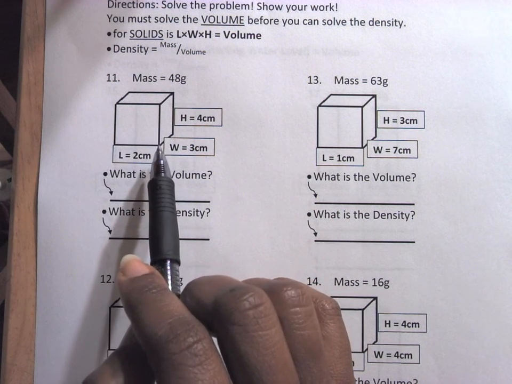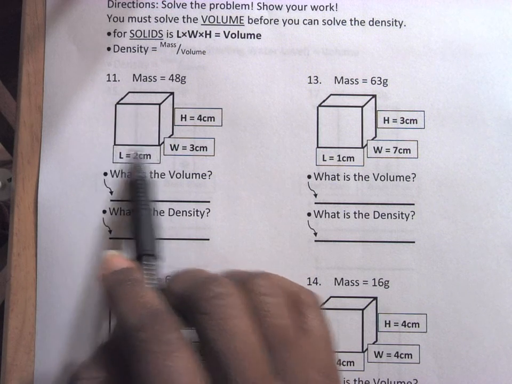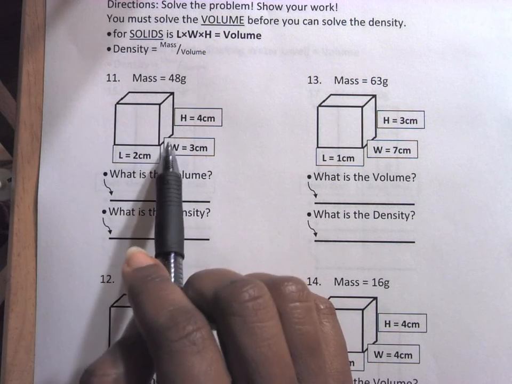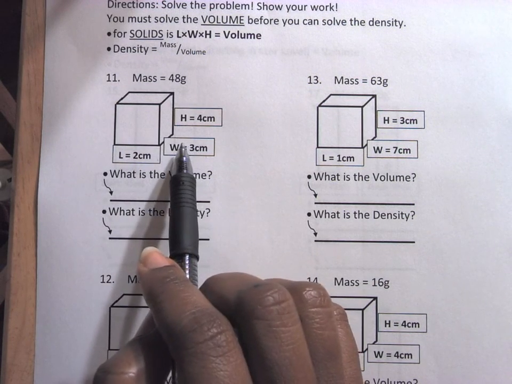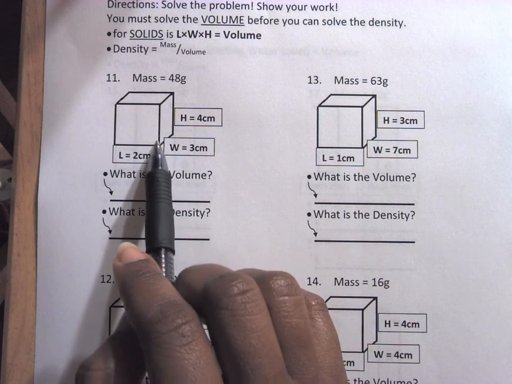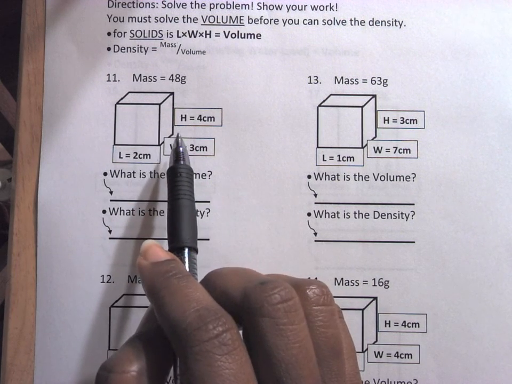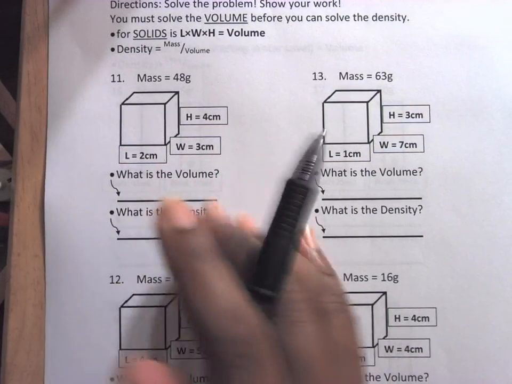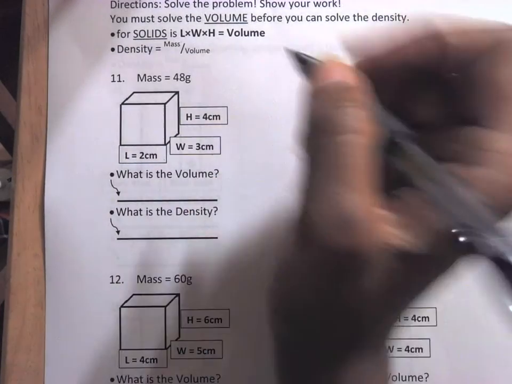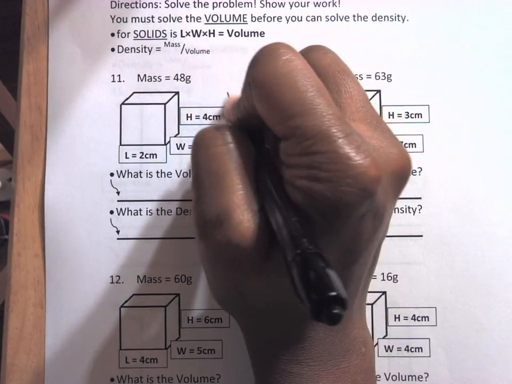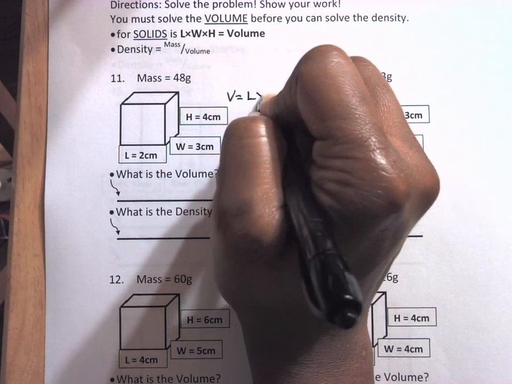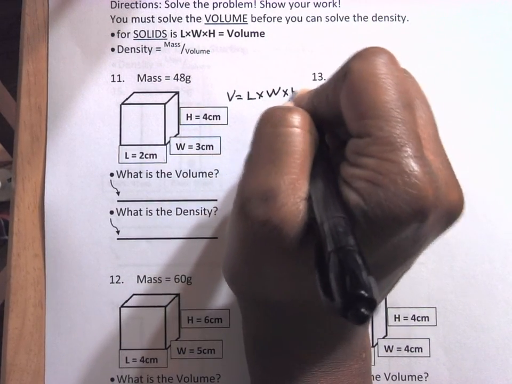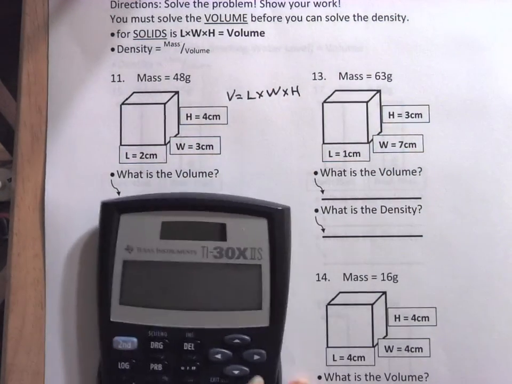The difference is that in a cube, the length, width, and height are all equal, and in a rectangular prism, they're not necessarily equal. So to get started on a problem like this, first calculate the volume: volume is equal to length times width times height. That's it, and of course, you'll plug in your numbers.